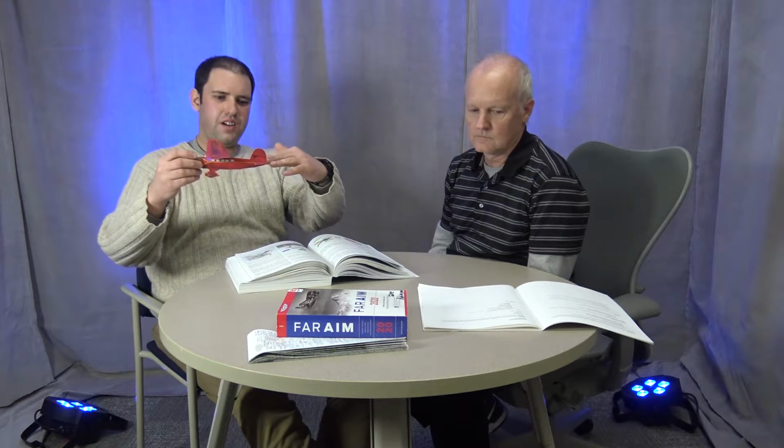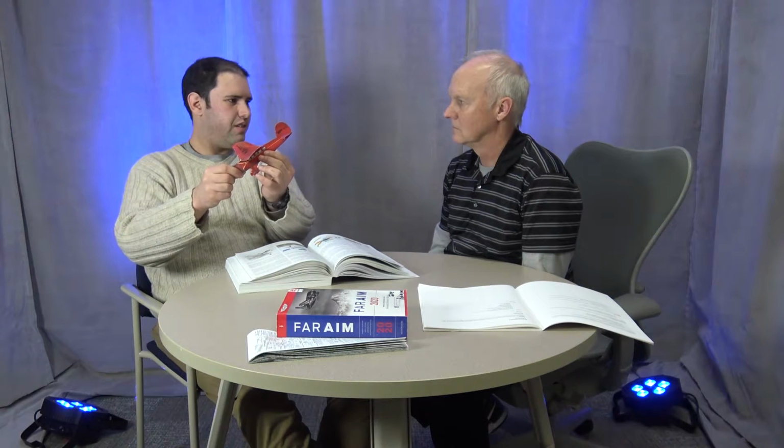And then we have the elevator on the horizontal stabilizer here, which deflects down or up to pitch the airplane up or down. And those are what we call our primary flight controls. Elevator and aileron, which are on the yoke, and rudder, which is on the pedals.